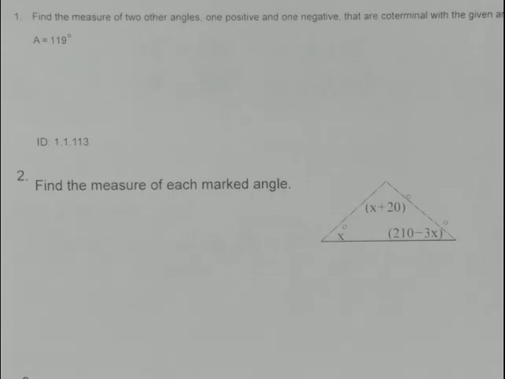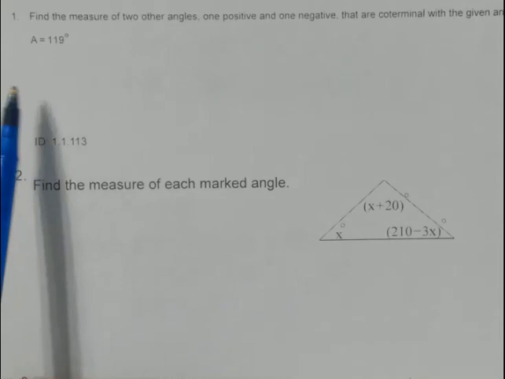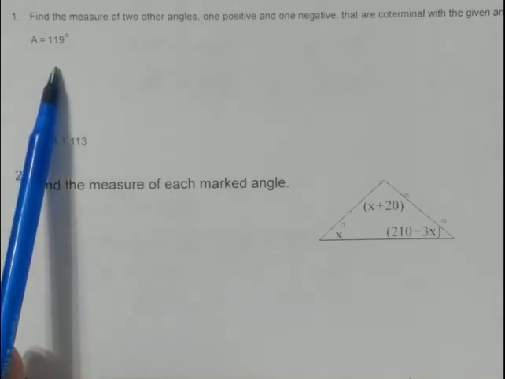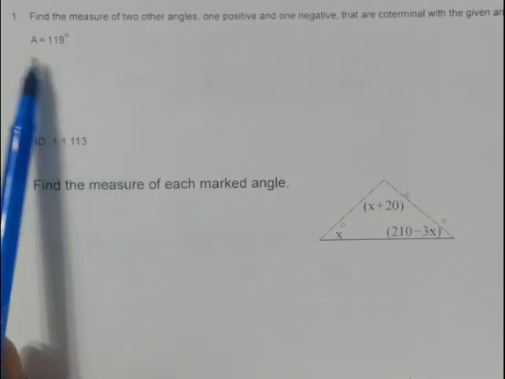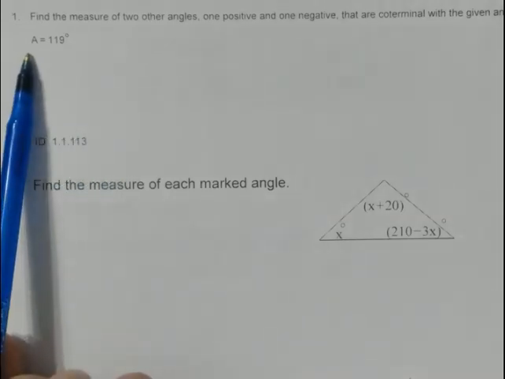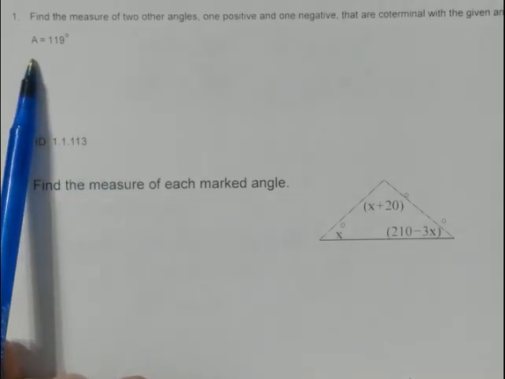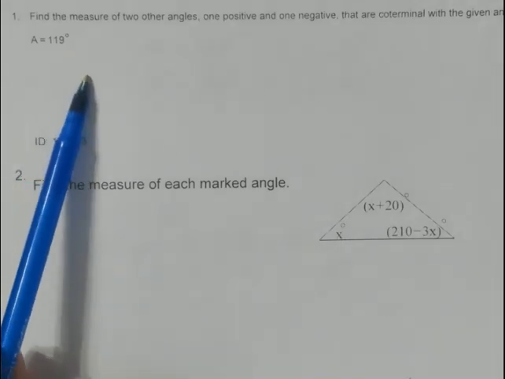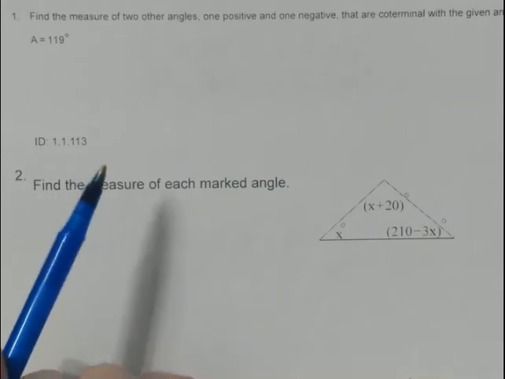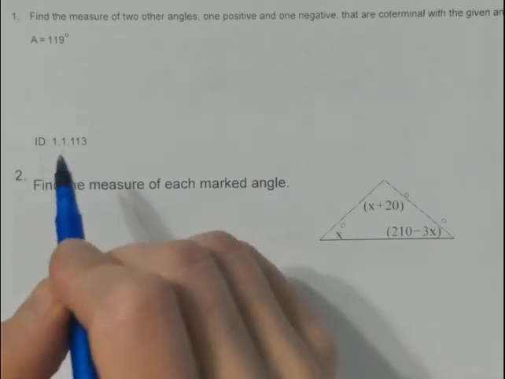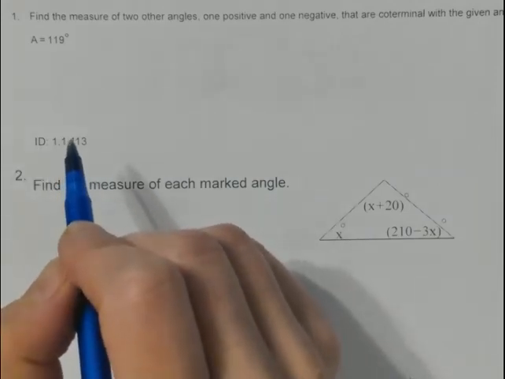Hello, we start our review with the problem: find the measure of two angles, one positive and one negative, that are coterminal with the given angle. So the given angle is 119 degrees. Coterminal angles all have the same terminal side, so the difference between them is always 360 degrees.